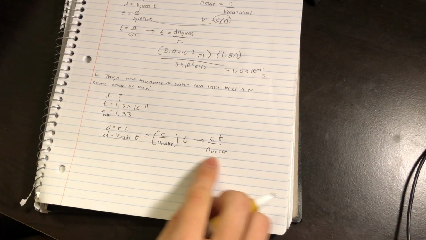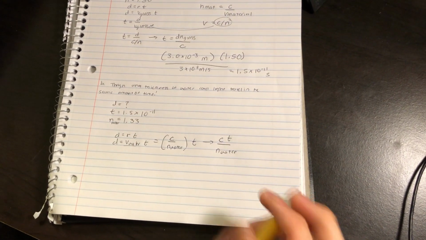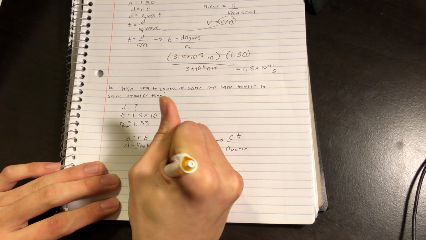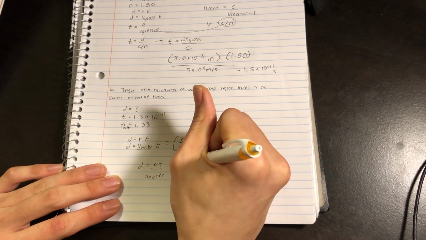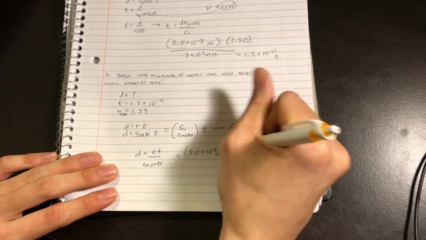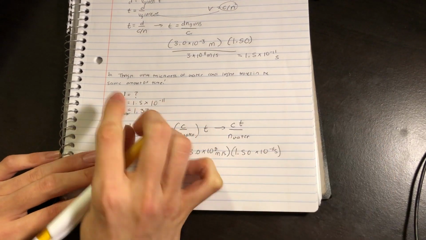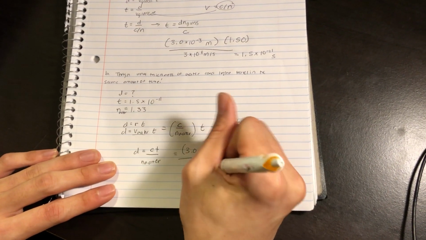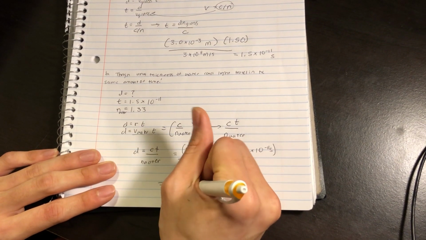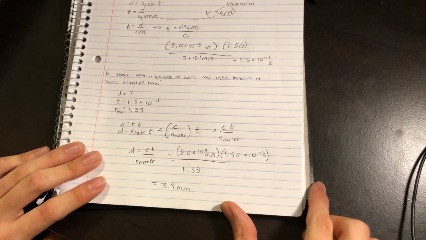Now we have everything we need: the speed of light, the time, and the index of refraction of water. So we just plug everything in. Let me rewrite this real quick. The distance equals 3.0 times 10 to the 8 meters per second for the speed of light, times 1.50 times 10 to the negative 11 seconds, which is our time, over the index of refraction of water, 1.33, which gives us 3.4 millimeters thick. That is the thickness that would take the same amount of time.